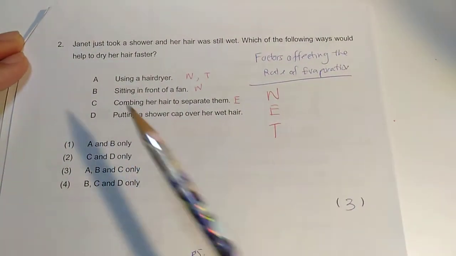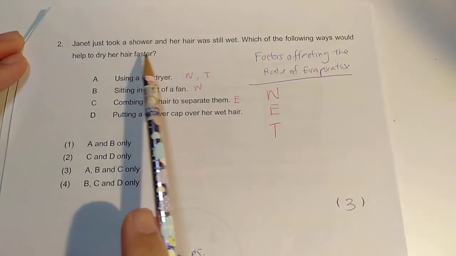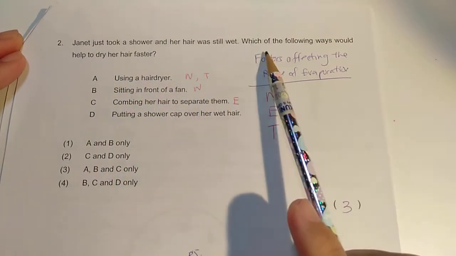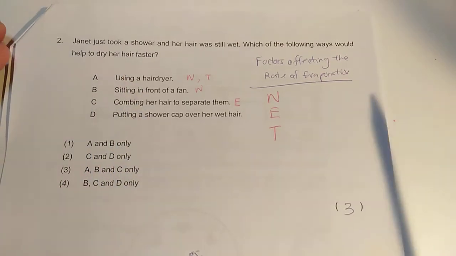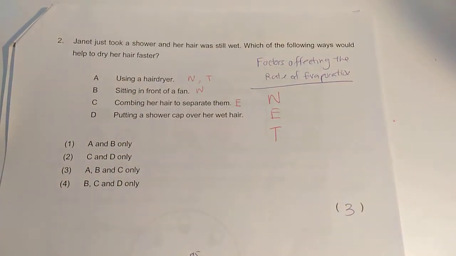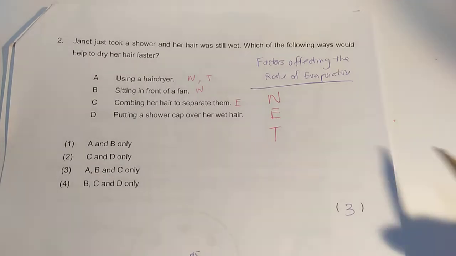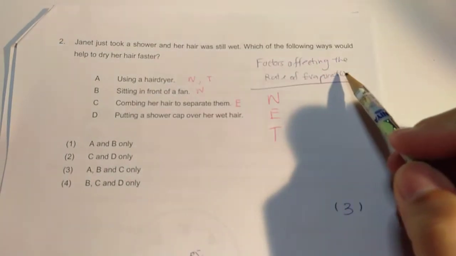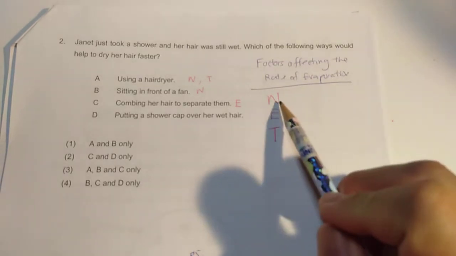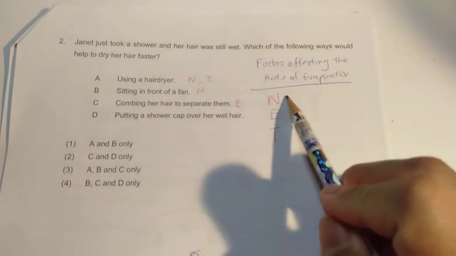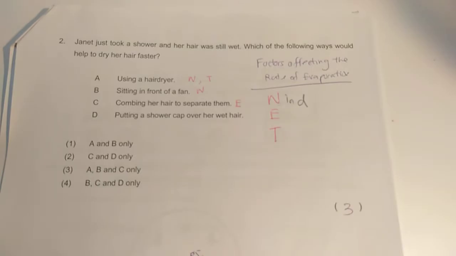Question 2. Now, Jeanette just took a shower and her hair was still wet. Which of the following ways would help to dry her hair faster? Let's recap the factors that affect the rate of evaporation. We can remember them using this acronym WET. W stands for presence of wind.